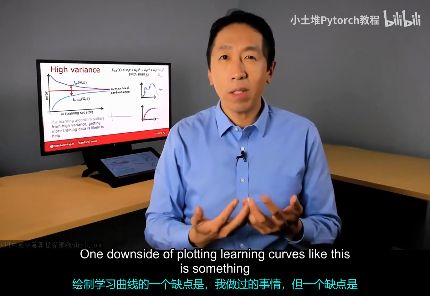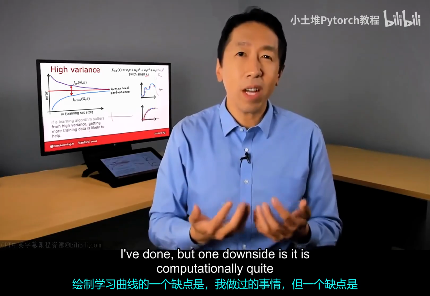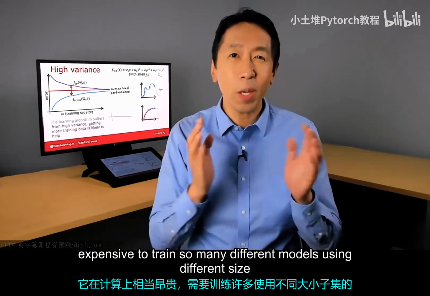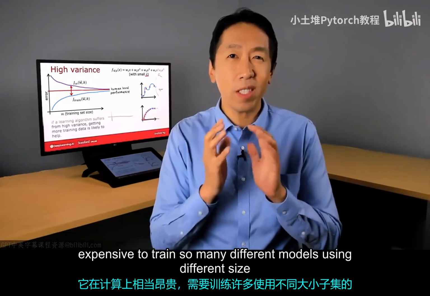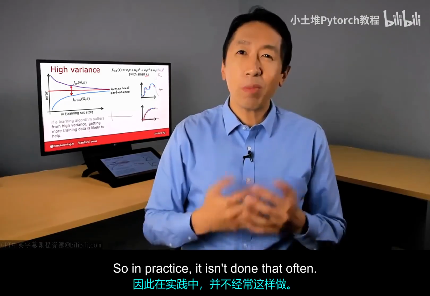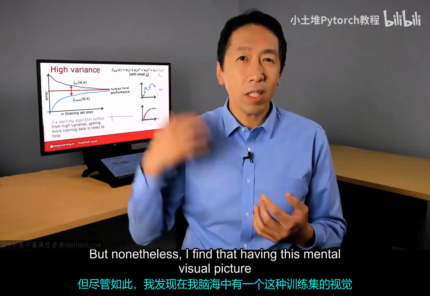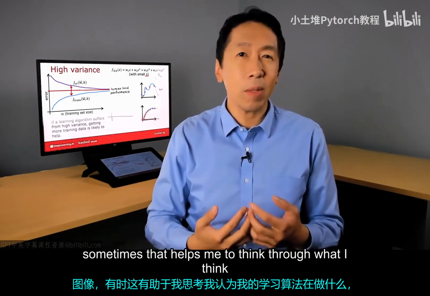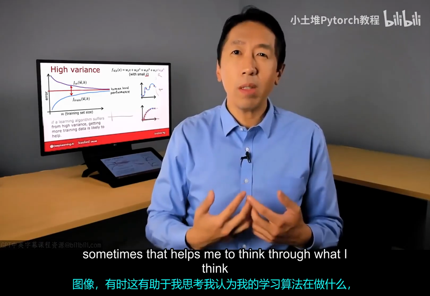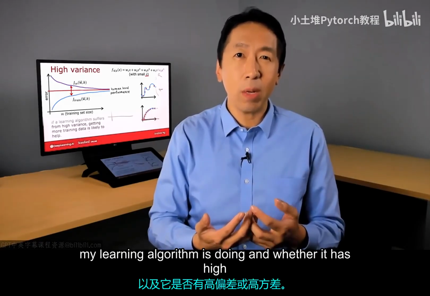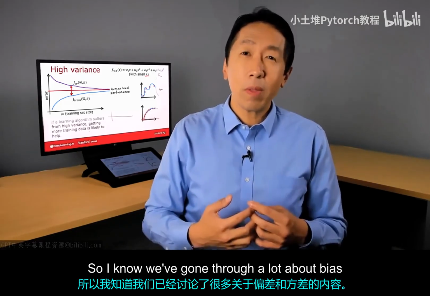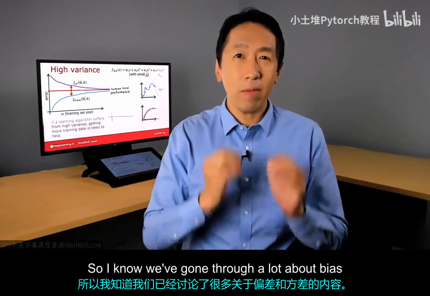One downside of plotting learning curves like this is something I've done, but one downside is it is computationally quite expensive to train so many different models using different size subsets of your training set. So in practice, it isn't done that often. But nonetheless, I find that having this mental visual picture in my head of what the learning curve looks like sometimes helps me to think through what my learning algorithm is doing and whether it has high bias or high variance.